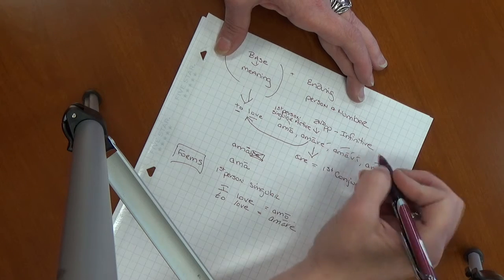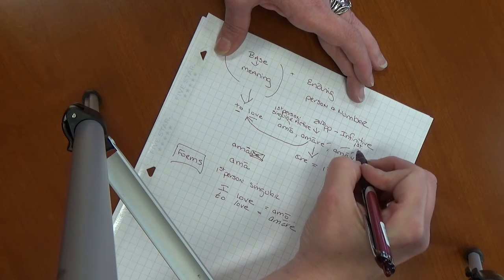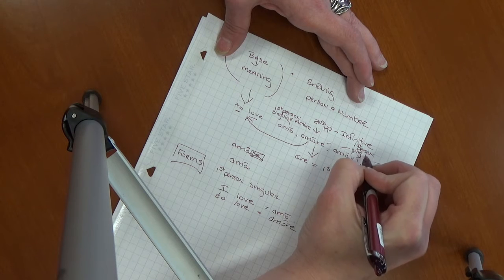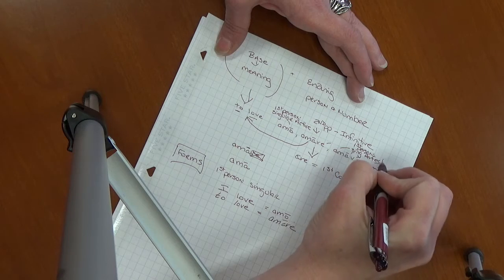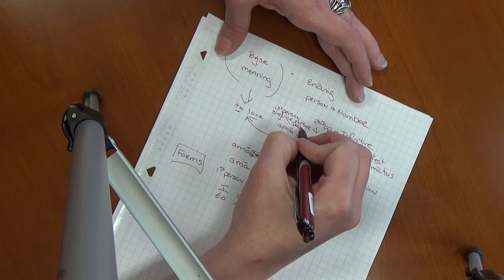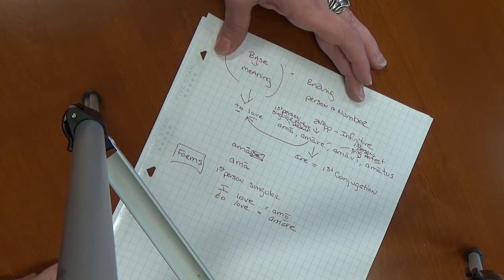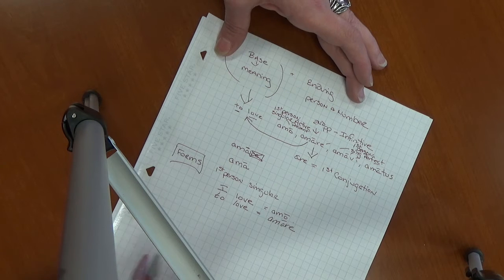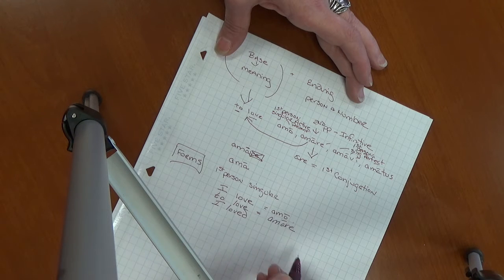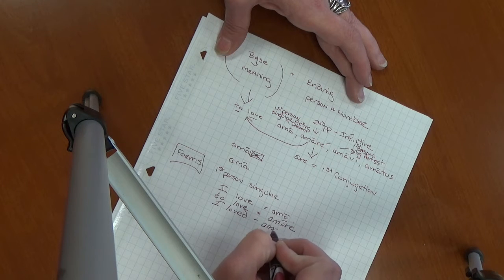The third principal part is the first person singular perfect tense. Now, we don't know the perfect tense yet. I didn't write present there, sorry. Let me add that in. We don't know the perfect tense yet. In English, it is I have verbed, I did verb, I verbed. So we can say I loved, I have loved, I did love. That's what amavi means.